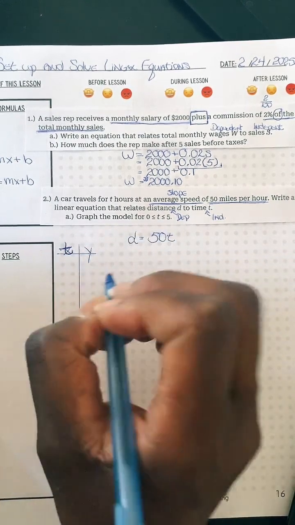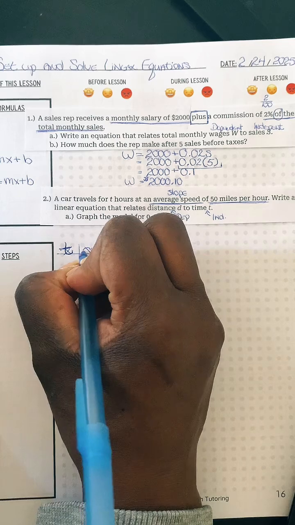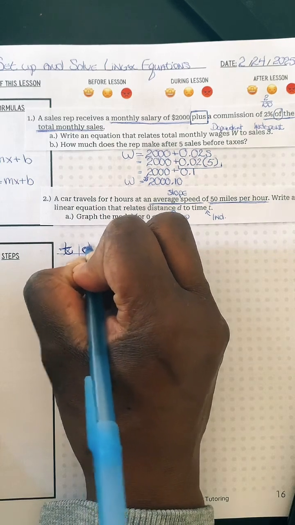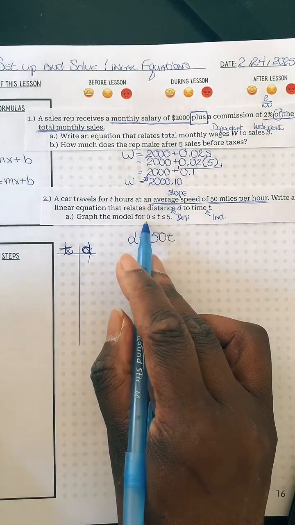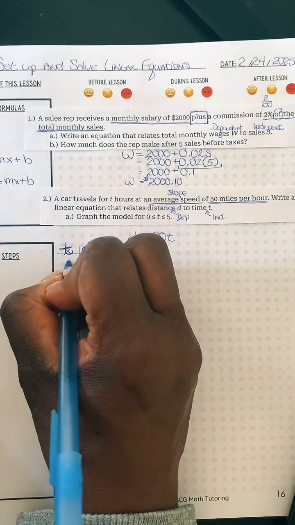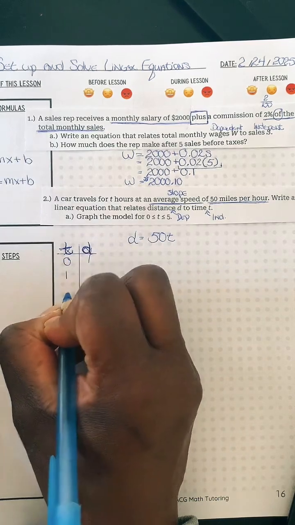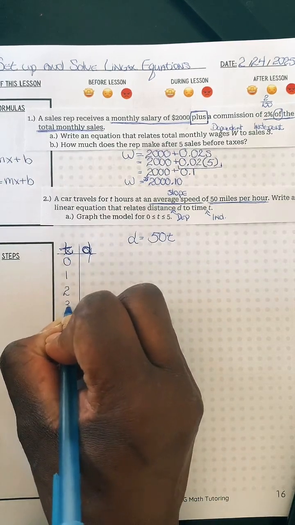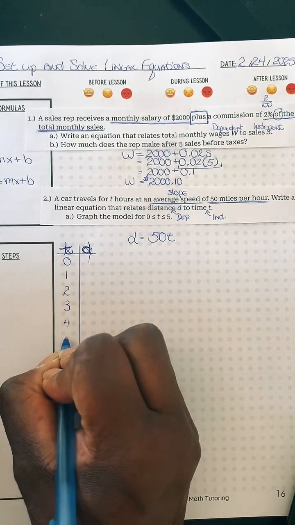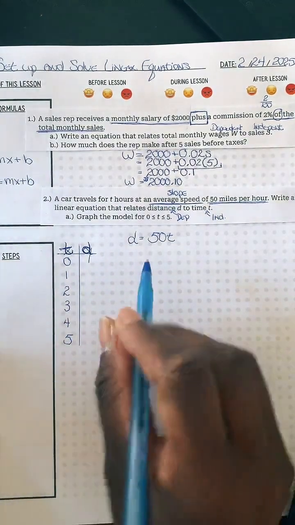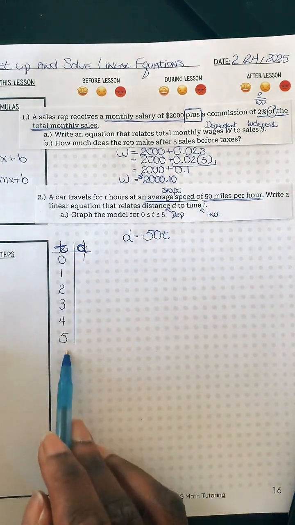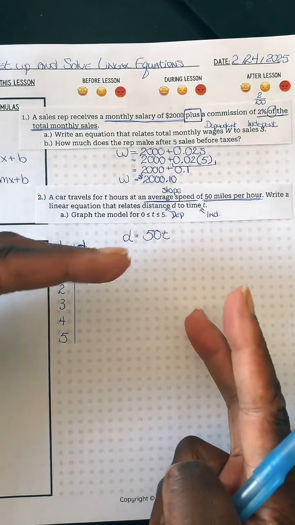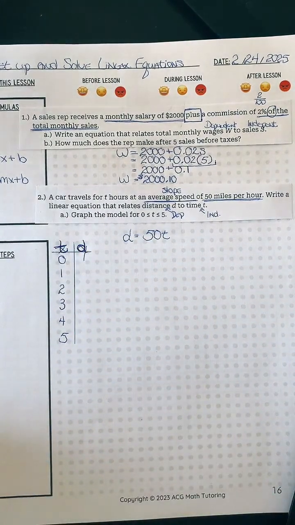And instead of a y, I should put a d, because that's going to represent my y values. So they're saying that for my t's, I'm dealing with 0, 1, 2, 3, 4, and including 5. These are the numbers you should be using for your X, aka T, column. Okay, are we okay?